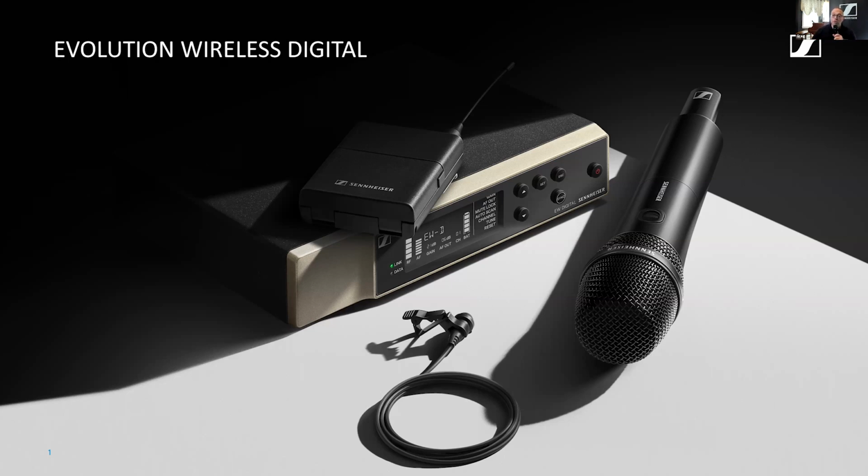In our first webinar, we covered how all of the new advanced features really make Evolution Wireless Digital one of the easiest systems to use on the market. In the second session, we talked about all the things that make Evolution Wireless Digital sound so absolutely amazing, from the capsules and the elements to the actual technology in there. And again, today we're going to cover the RF link.